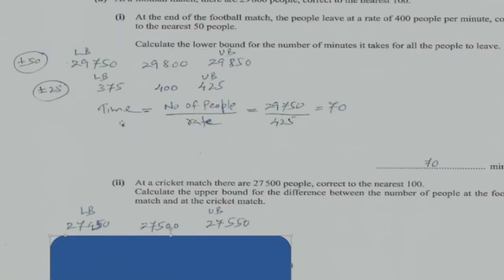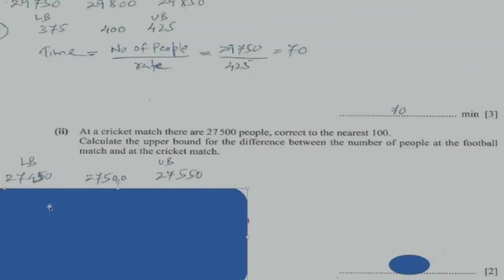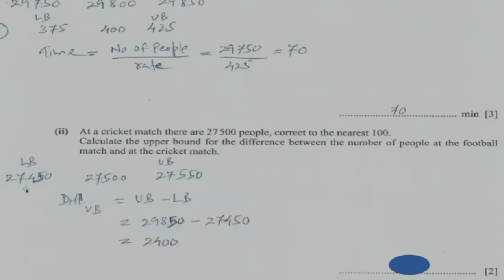Calculate the upper bound for the difference between the number of people at the football match and the cricket match. Football match, we know the upper bound is 29,850. So minus this value, 27,450. It is 2,400.